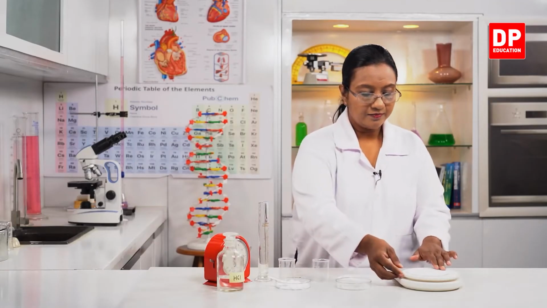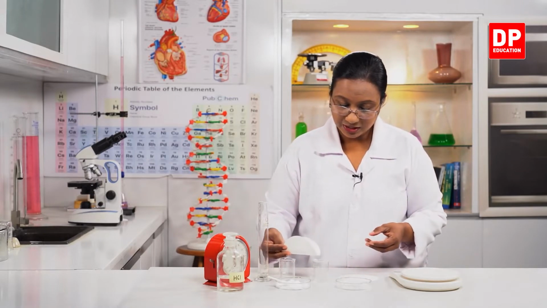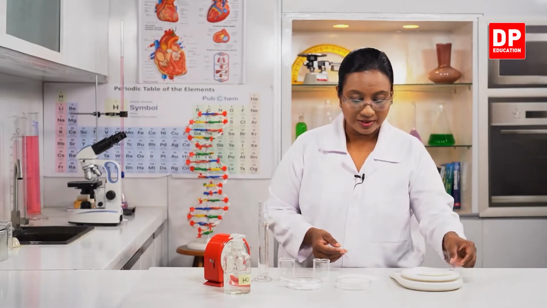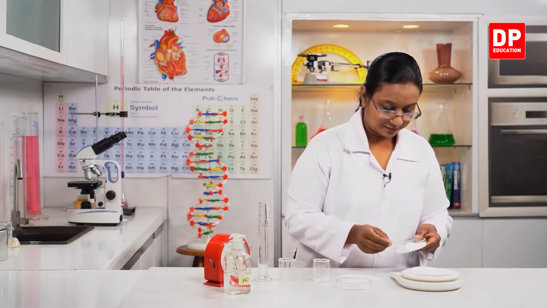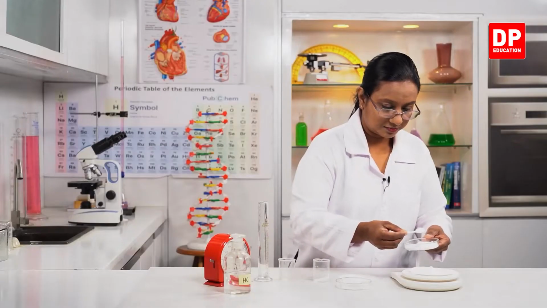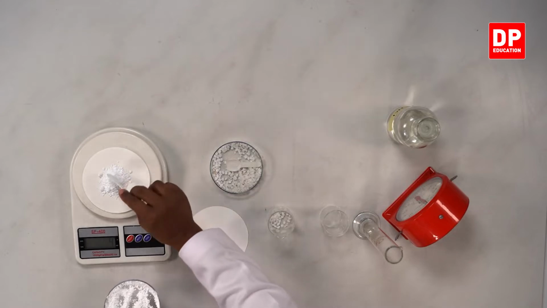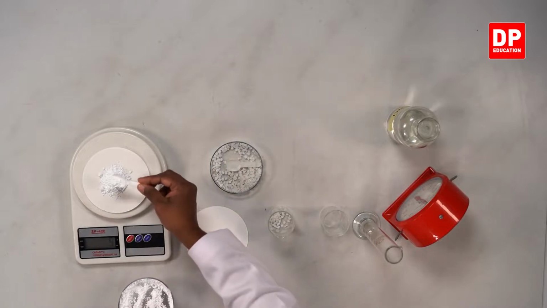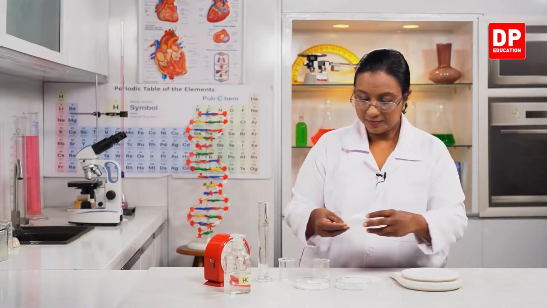So there I have 5 grams of calcium carbonate chips. I will take that into one small beaker. So now I am going to weigh 5 grams of the calcium carbonate powder. So I have taken calcium carbonate powder as well.